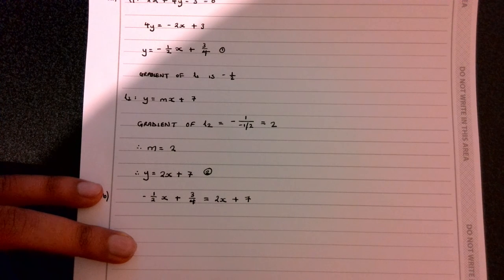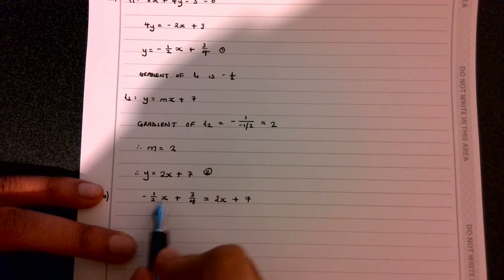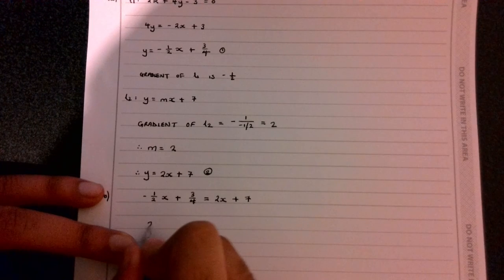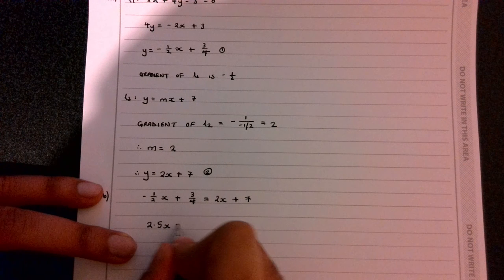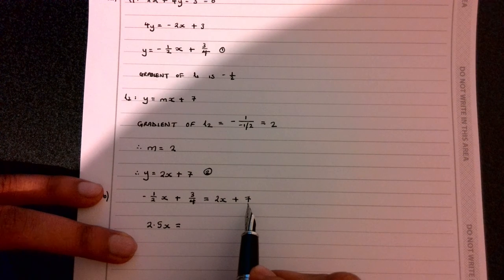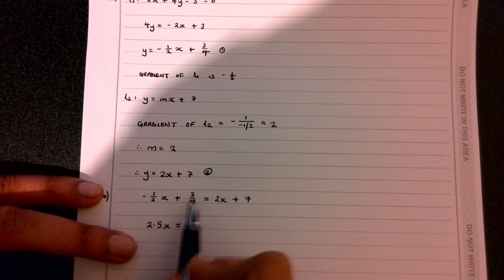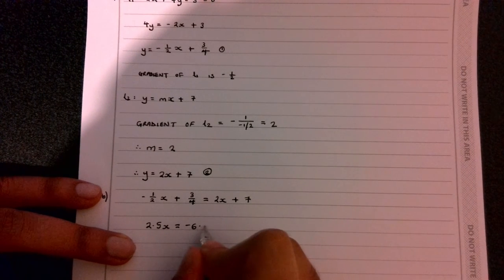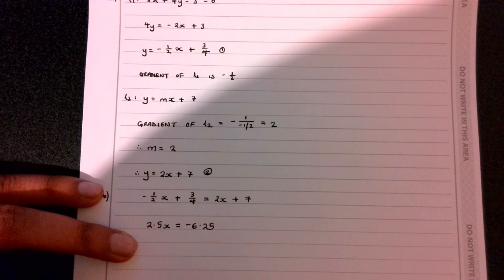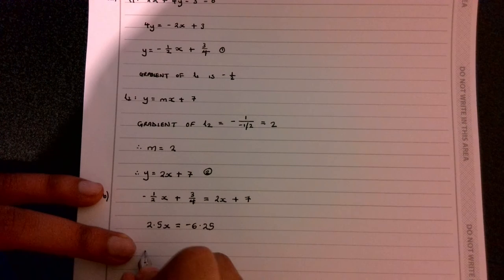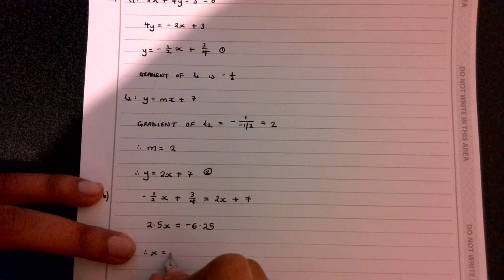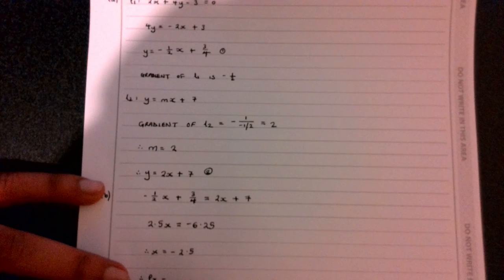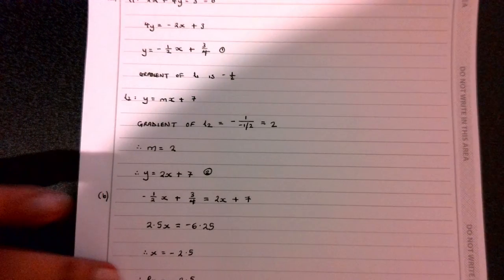Okay, and if we rearrange, here, if I add a half x to both sides, we end up with 2.5x. So 2.5x equals 3/4 take away 7, which is minus 6.25. So we have 2.5x, which is equal to minus 6.25. x is equal to minus 2.5, and therefore the x-coordinate of P is equal to minus 2.5. Okay?